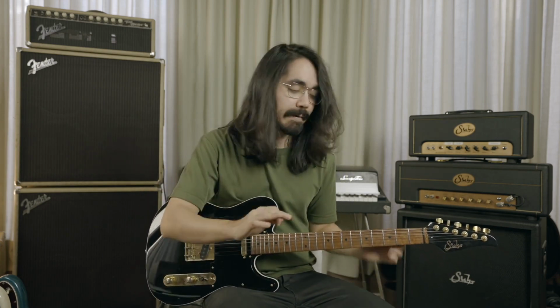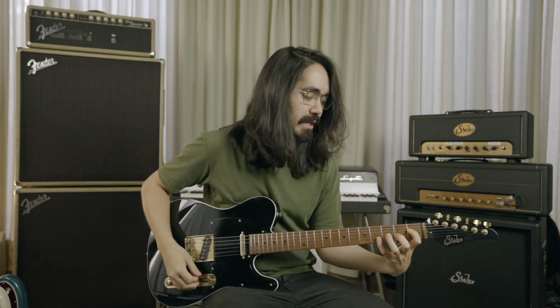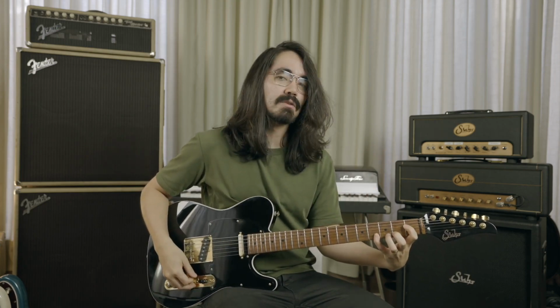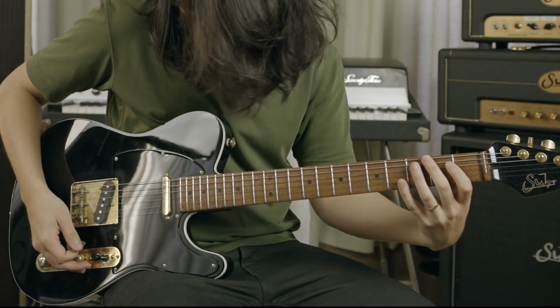Oh, another thing, try to go with the keys that you struggle with. So for example, for me, in standard tuning, to play in the key of E flat is kind of weird for me. So let's just mess around with this. 1, 2, 3.